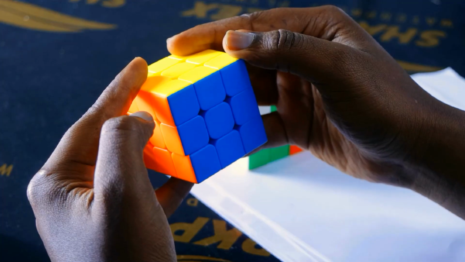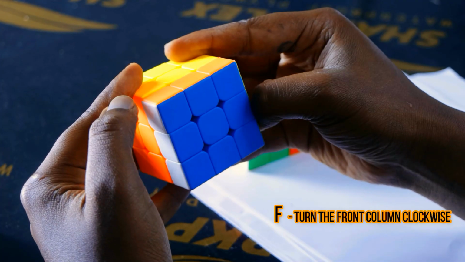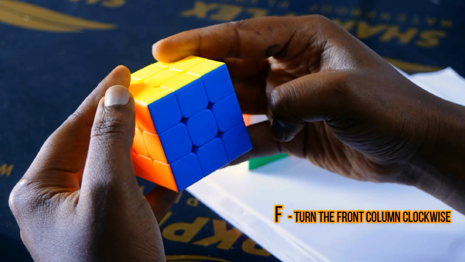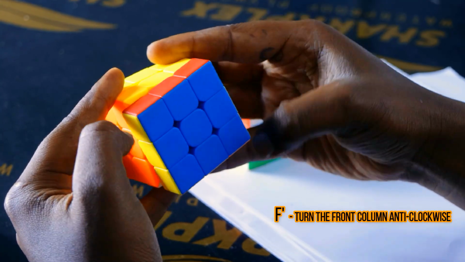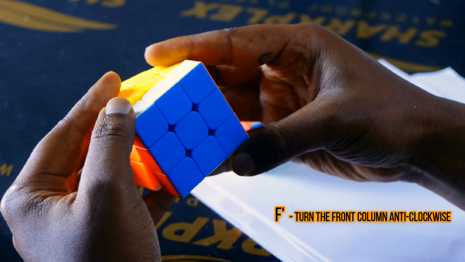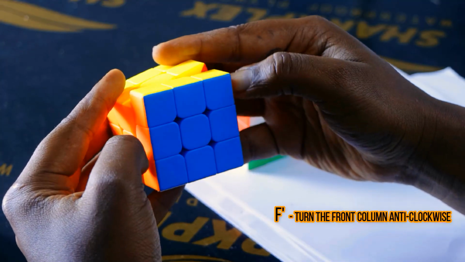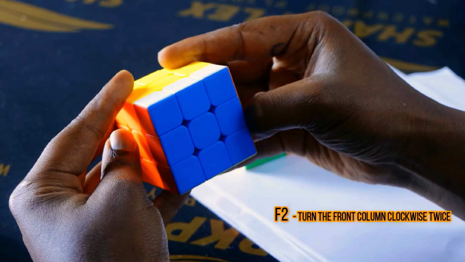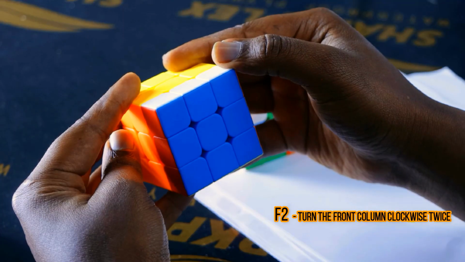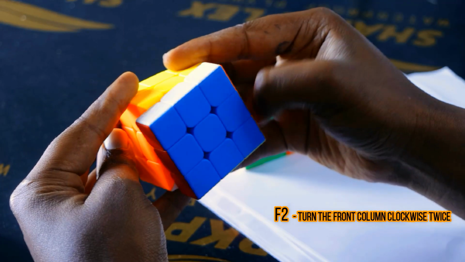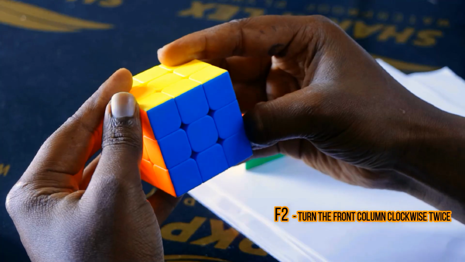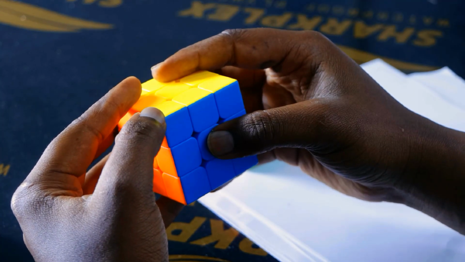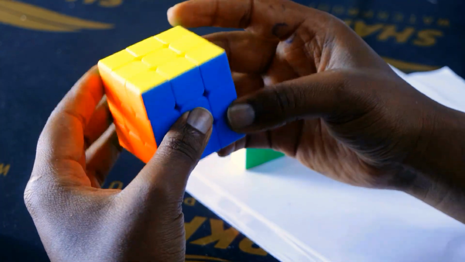F is clockwise once, F prime is anti-clockwise once, and F2 is clockwise twice, that is 180 degrees. And that's how you rotate your cube.